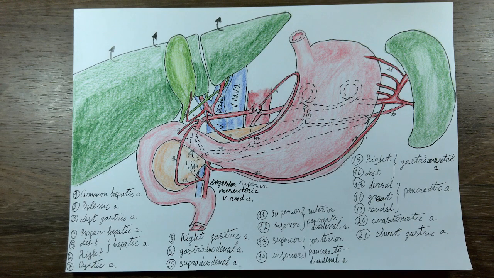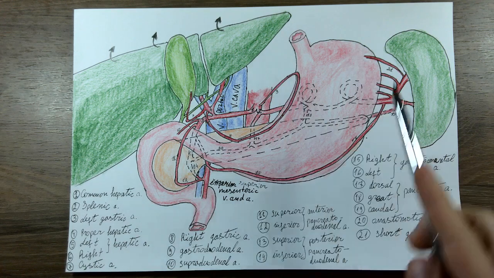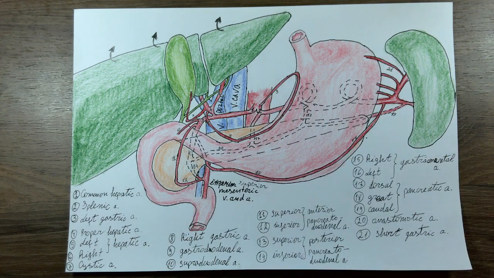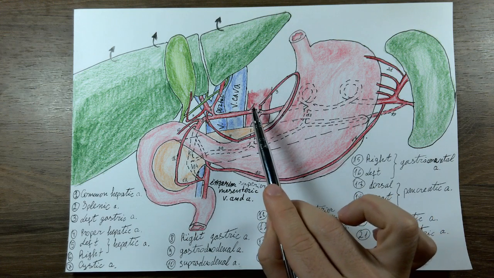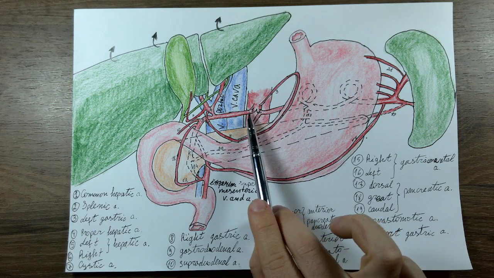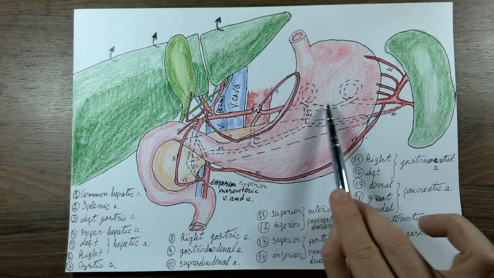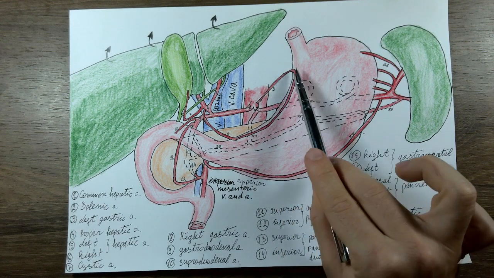As you can see, it has quite a bit of branches. But all of those small arteries can be traced to one of these three original main branches of the celiac trunk. And these are the common hepatic artery, which goes towards the liver, the splenic artery going towards the spleen, of course, and the left gastric artery.